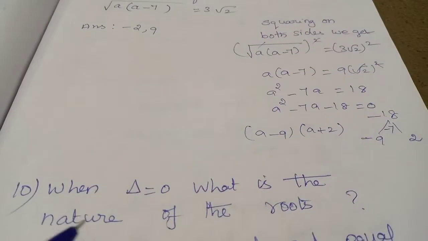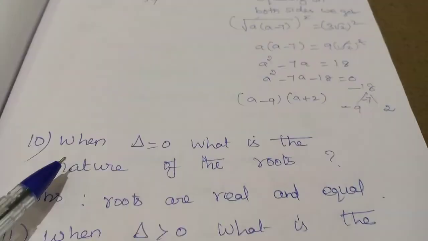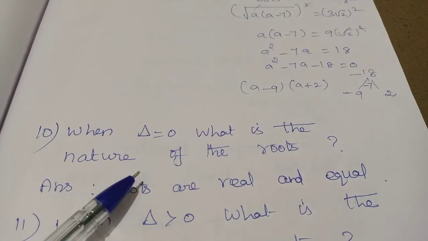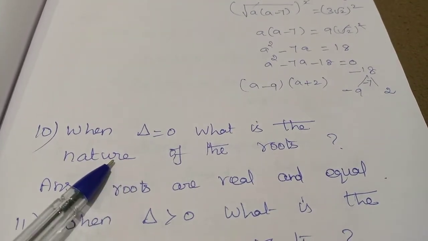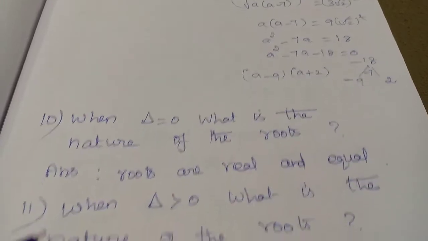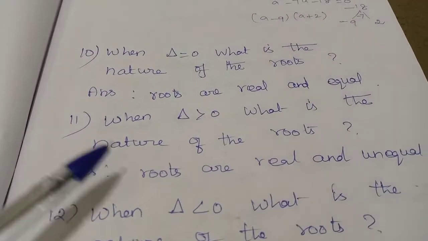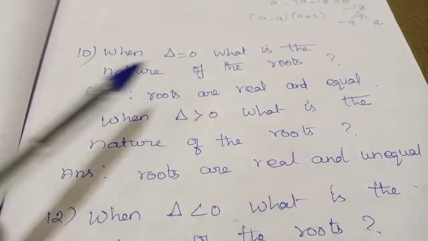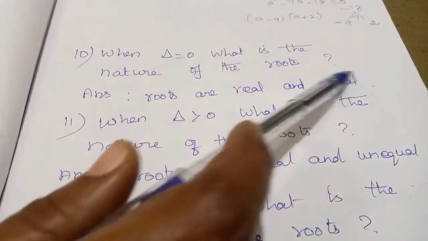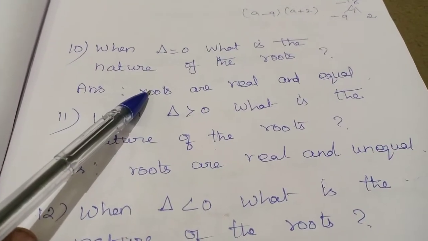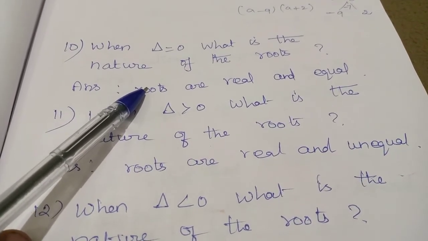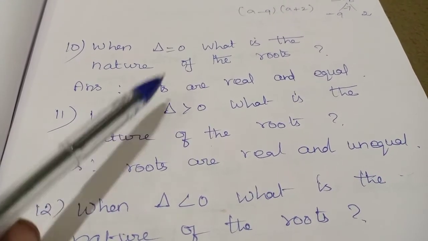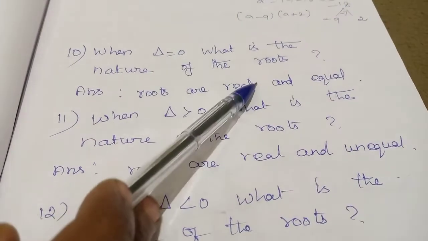Understood, students? The next question is, when delta equals 0, what is the nature of the roots? We know the nature of the roots: when delta equals 0, when delta is greater than 0, and when delta is less than 0. We have three natures. The first one is when delta equals 0. What is the answer? Roots are real and equal. How will we find this? What is the delta value? B square minus 4ac. We find the value of b square minus 4ac, and if the value is 0, we can say the roots are real and equal.